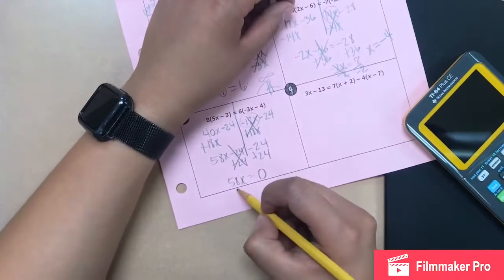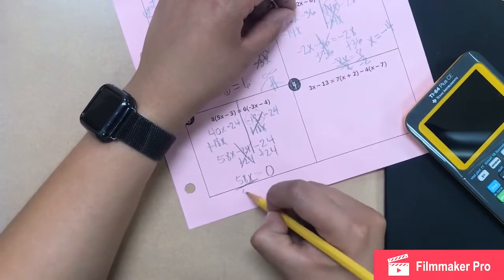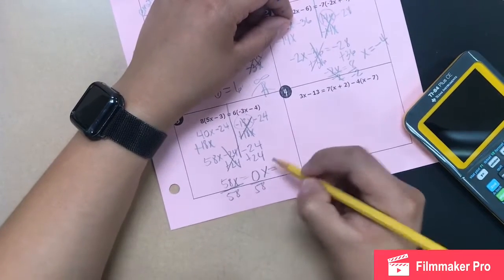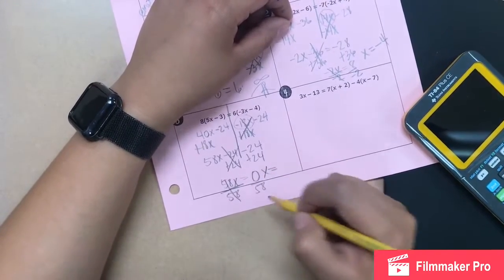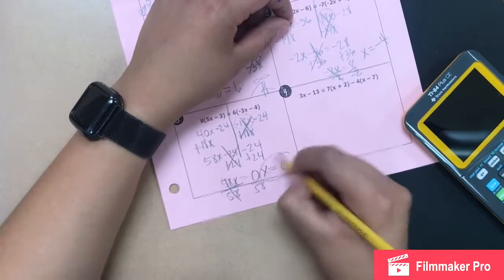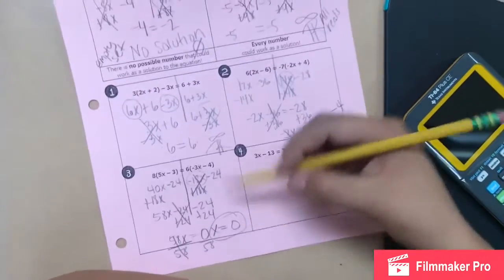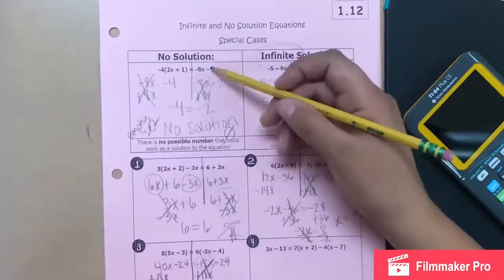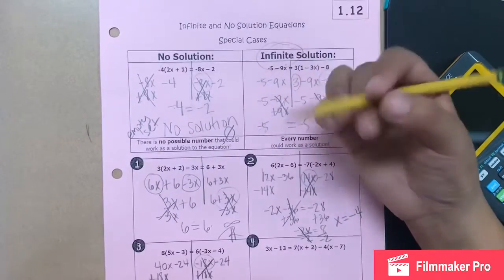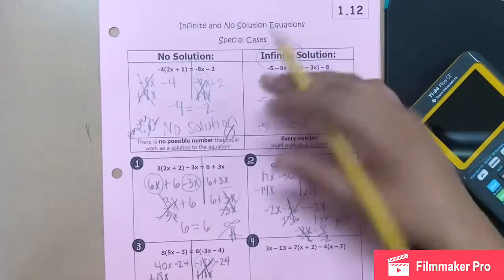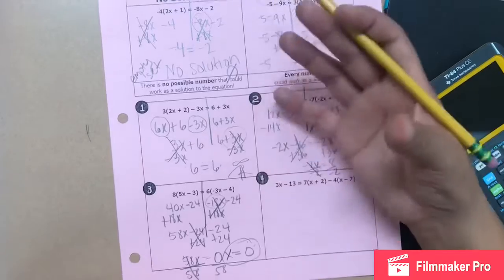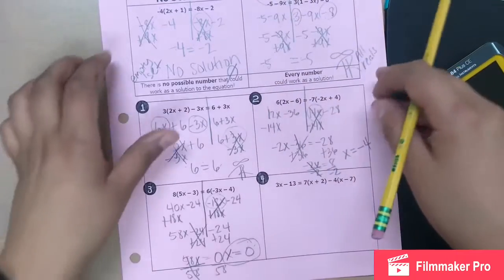So if I keep going, I divide by 58 to both sides, so x equals 0 divided by any number is 0. Do not confuse this with no solution. 0 is a numerical value. No solution is a term. So like no solution means nothing's possible. But for this number 3, 0 is your answer, okay? It's not the same thing as no solution.